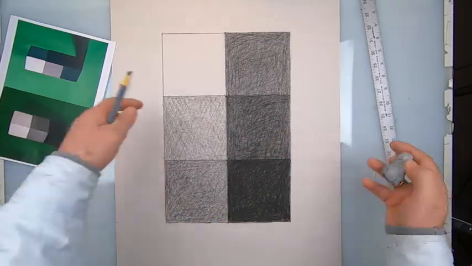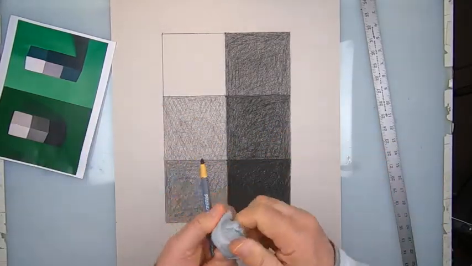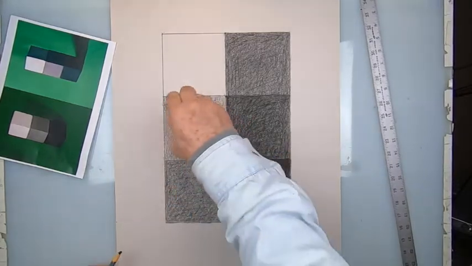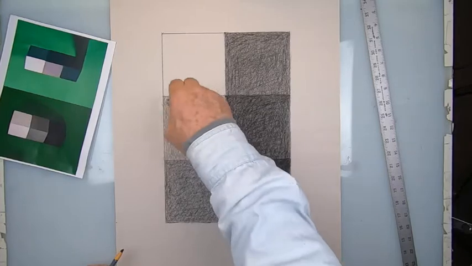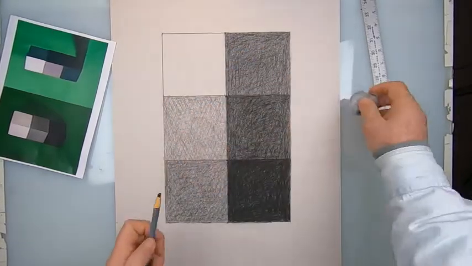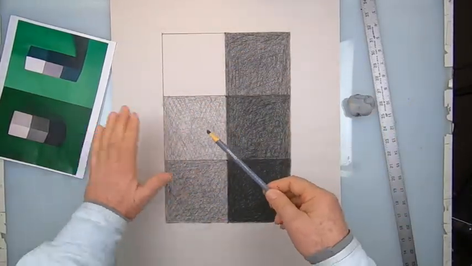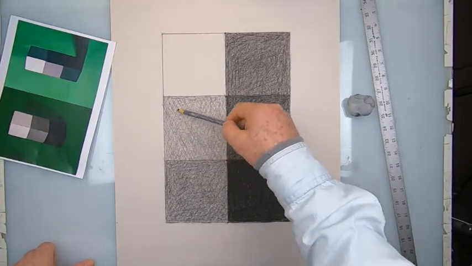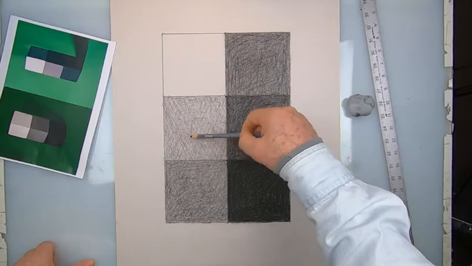And if you ever overcommit the values in any one area, you want to use the pouncing technique, right? To pounce the value out. Because if you rub it, the tooth of the paper is going to get compromised, and then you're going to have a hard time. So here you see how I was able to smooth that out.